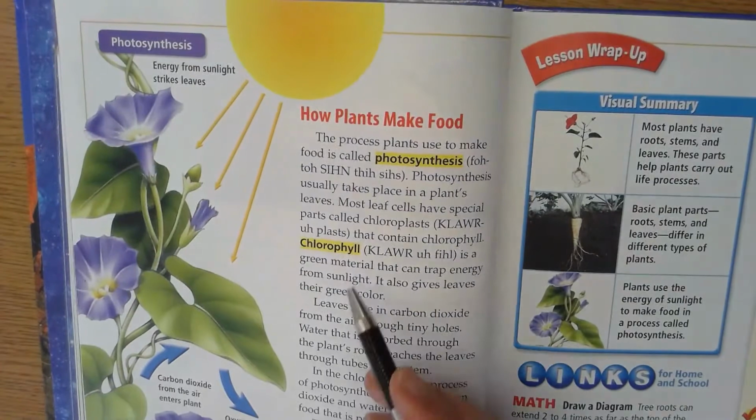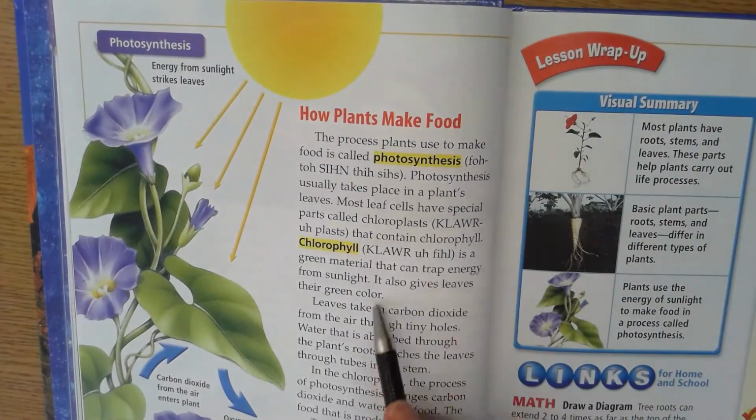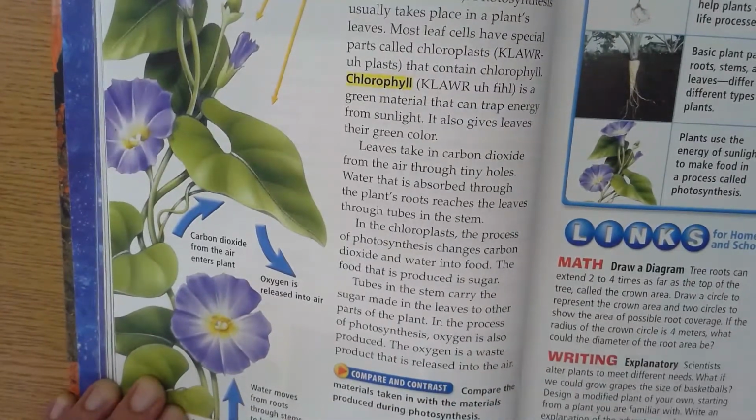So photosynthesis is huge. A lot going on there. You may even want to pause this video, rewind it, watch it again. It's good stuff.